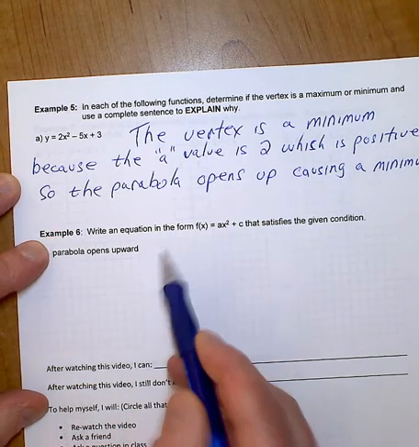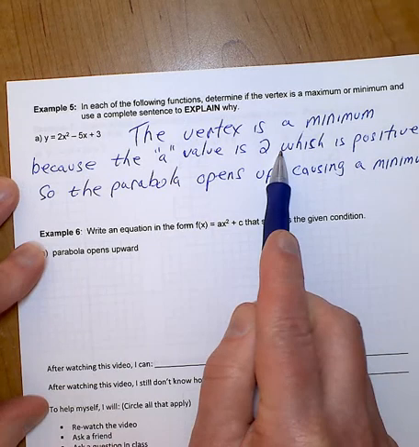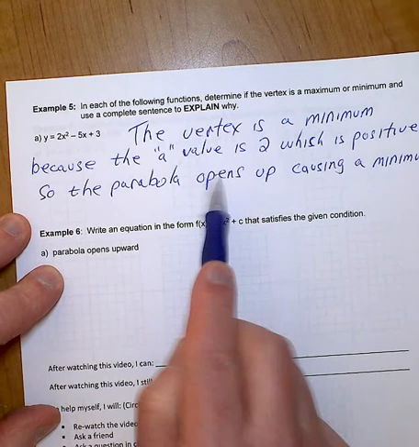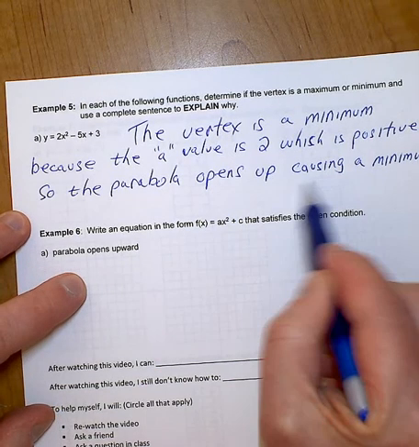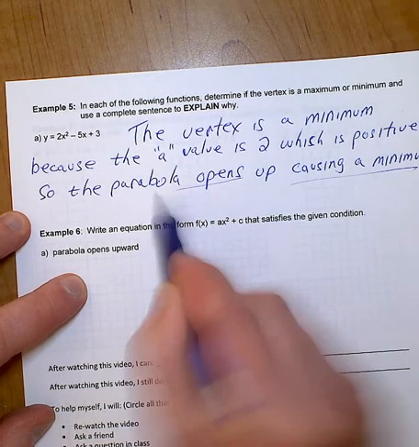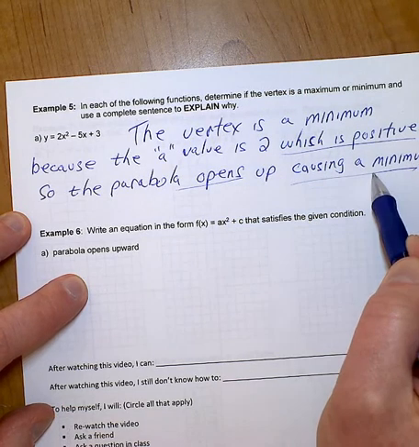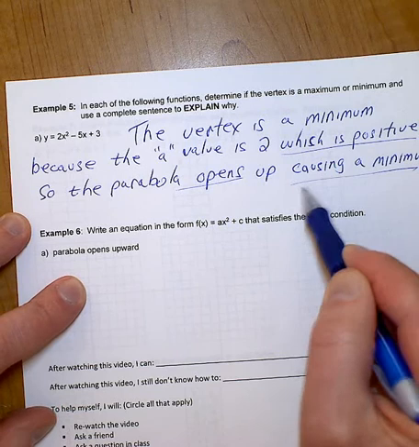Okay, we have to talk about that a value being positive, and if it's positive, it means the parabola opens up, which also means a minimum. So we need to know this stuff. Opens, it's positive, means it opens up, which causes a minimum. You have to have all three of those pieces in your sentence.